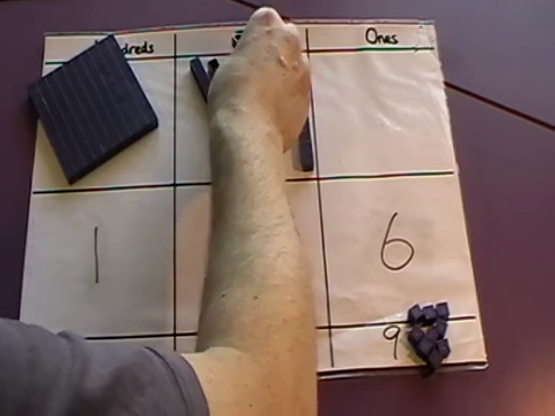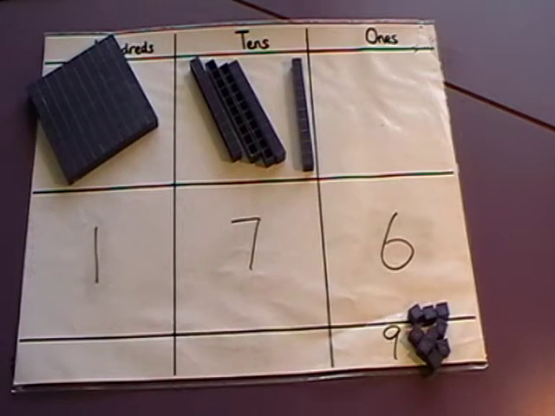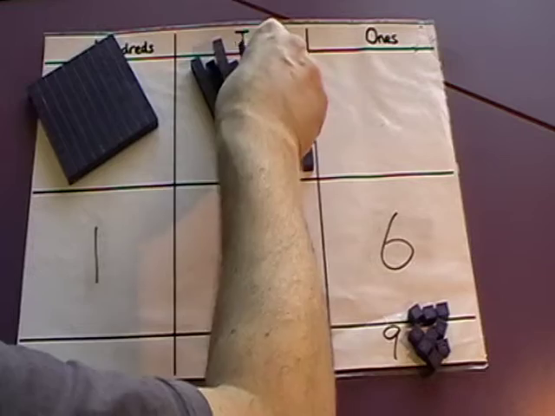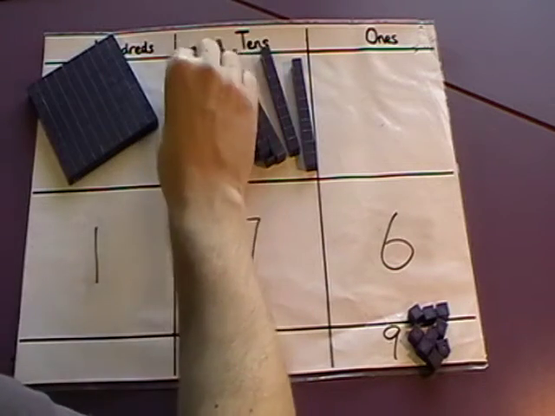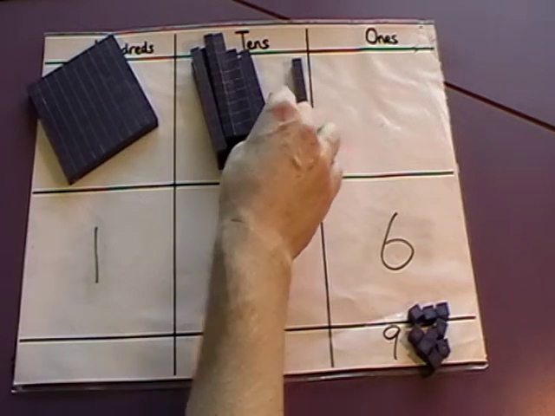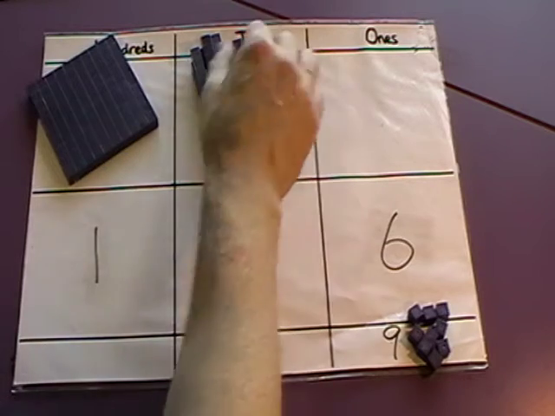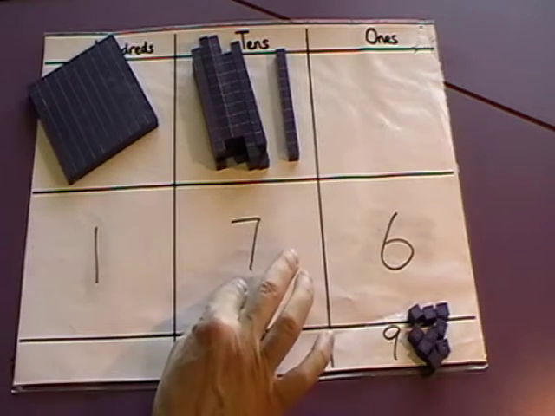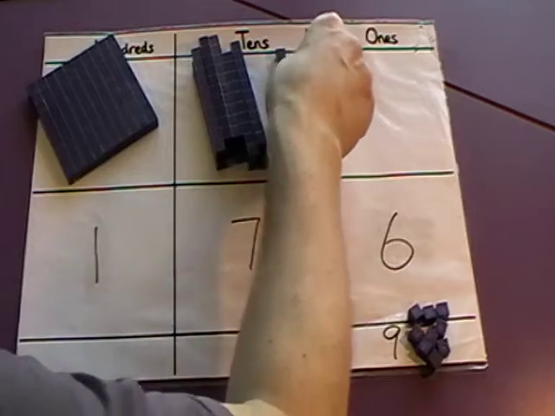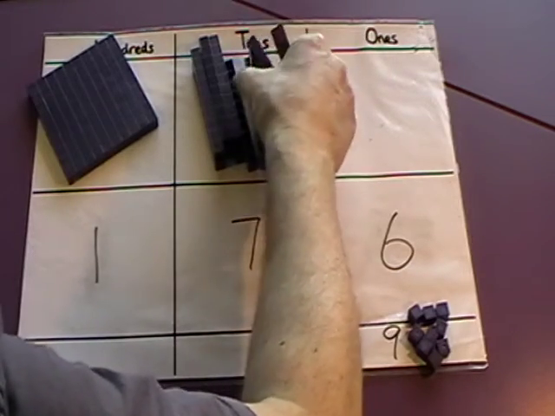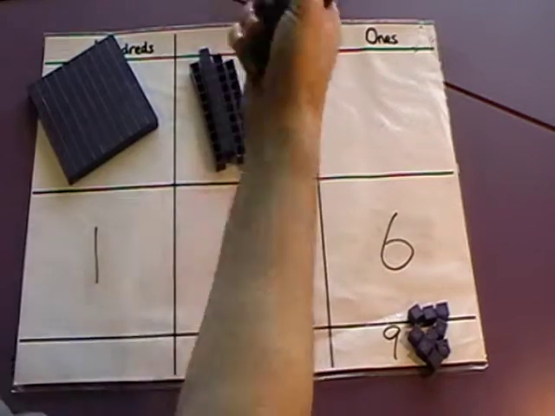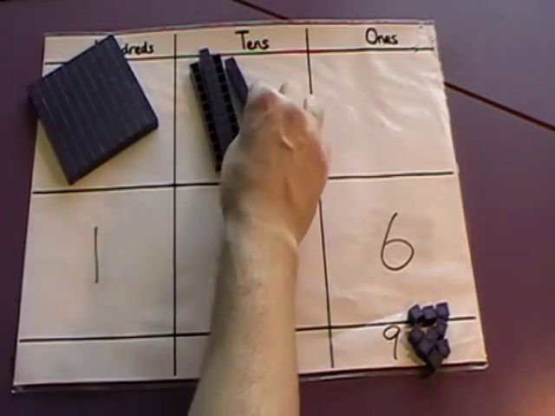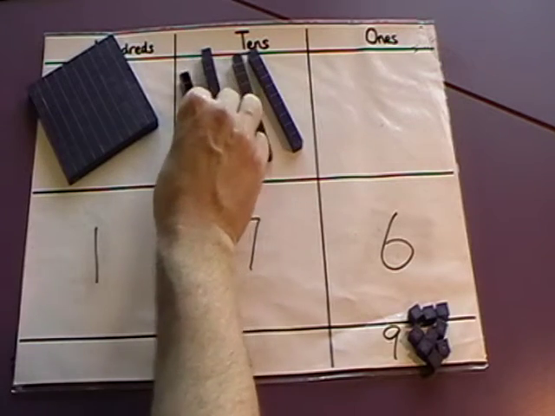1, 2, 3, 4, 5, 6, 7, 8, 9, 10. Now we have 11 tens in our tens column. Now we can take away 7. So let's just do that. 1, 2, 3, 4, 5, 6, 7, and that leaves us with our 4 tens.